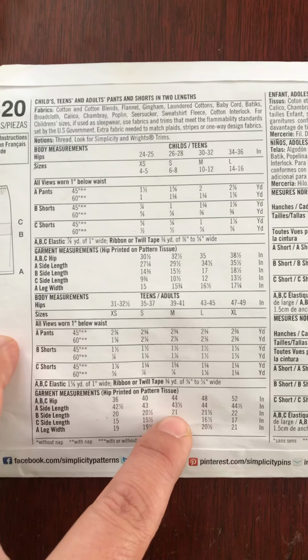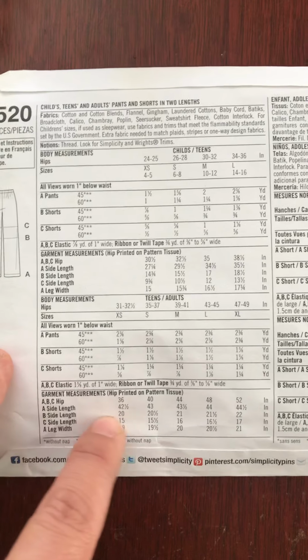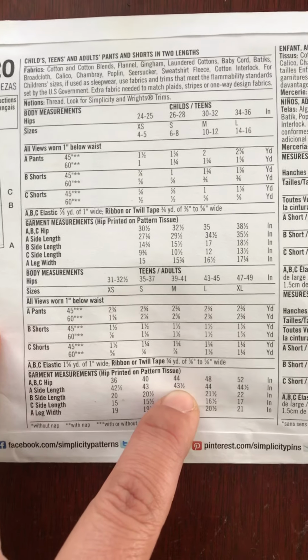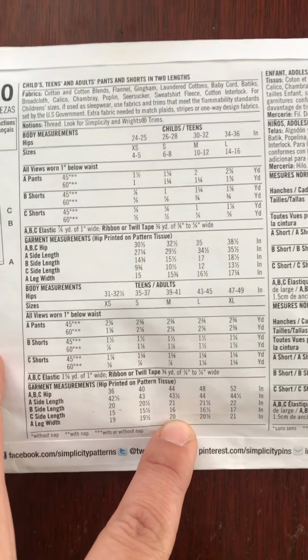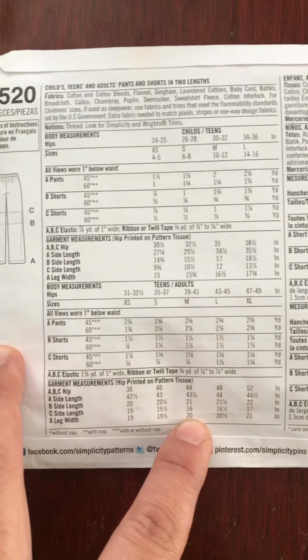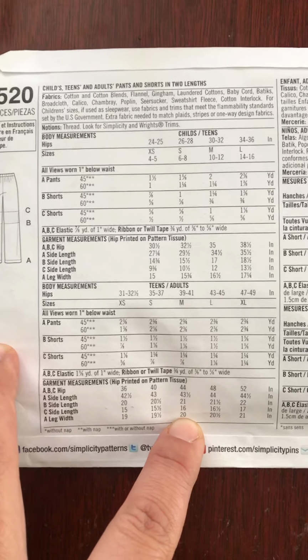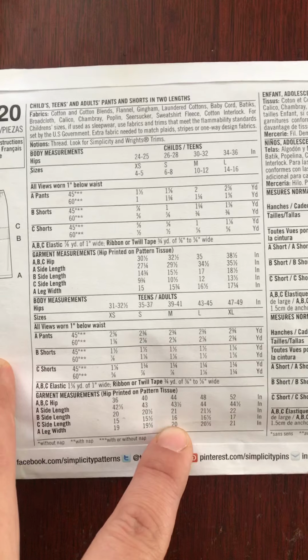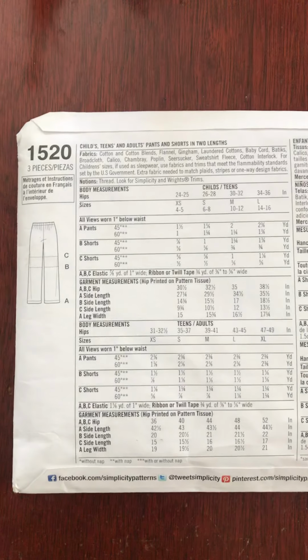You can also look at the side length, and that's going to be printed on the pattern tissue too. You can see for A, it has a side length of 43 and a half. So if your legs are longer than that, you can always make it longer, or you can always make it shorter to fit your own body. Also, the leg width, you can check your own leg width and then check the pattern to see how much ease there is in the leg width. If you have really thick legs, then you might want to size up the leg size, right?